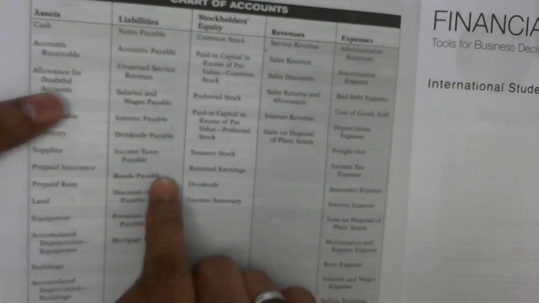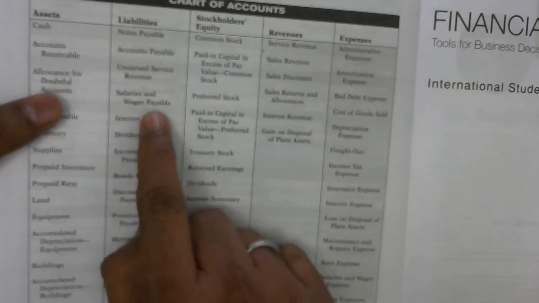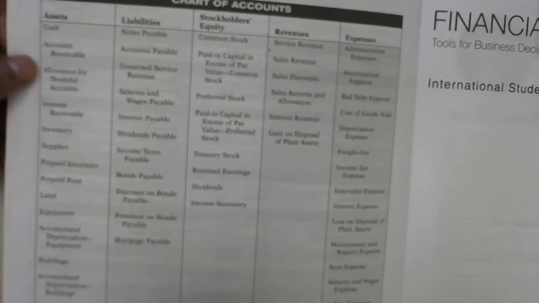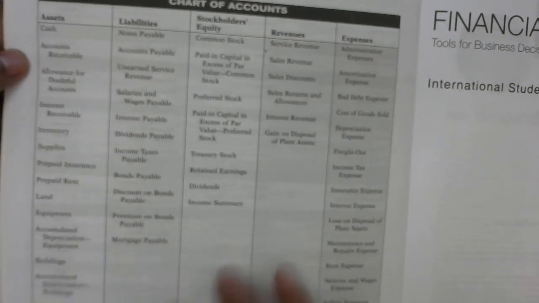So for example, bonds payable, interest payable, salaries and wages payable. So all payable things, everything is here. Mortgage payable. So if you don't know whether it is an asset or a liability, you can refer to this.